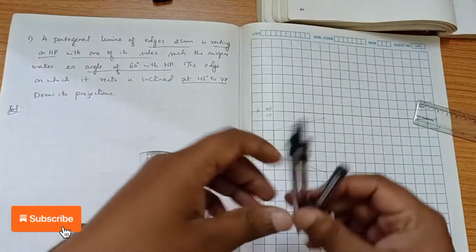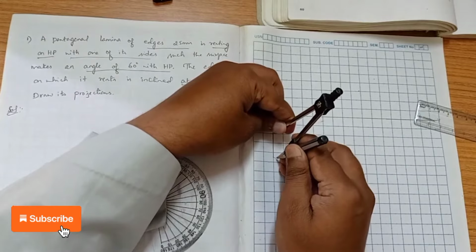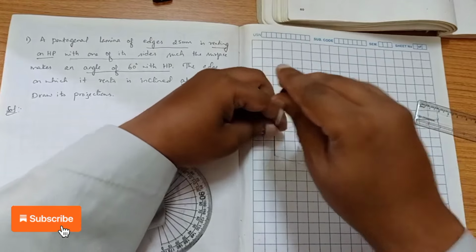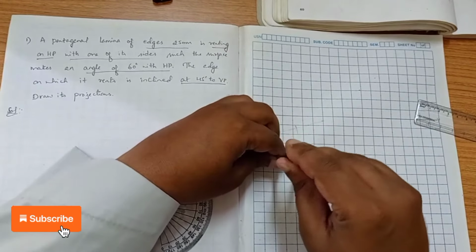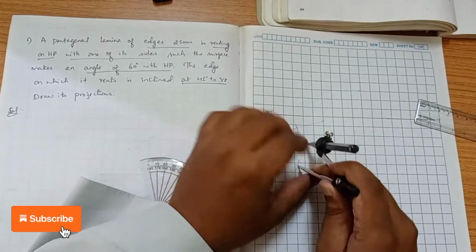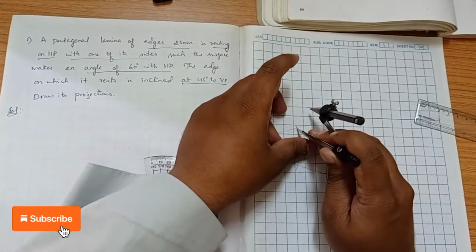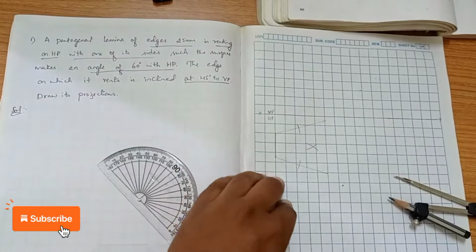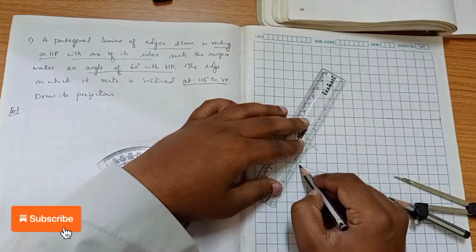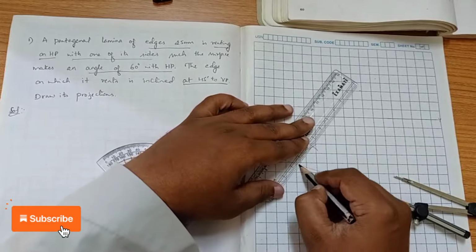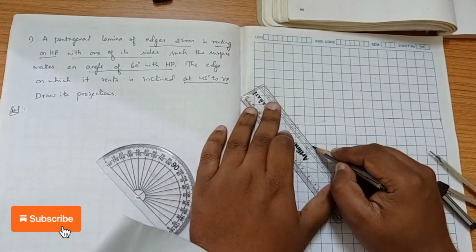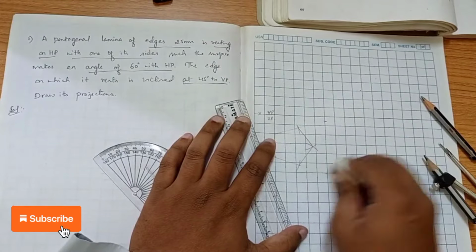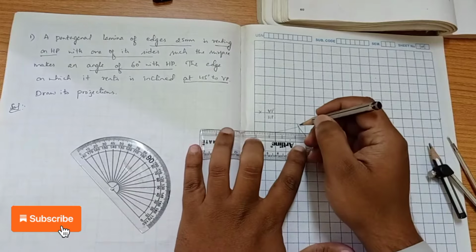Now we have to cut the arc for 25. After constructing it, I can remove these parts. Now we can show the dimension on one side.